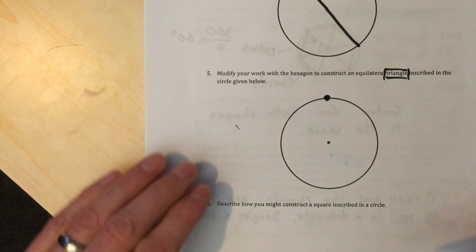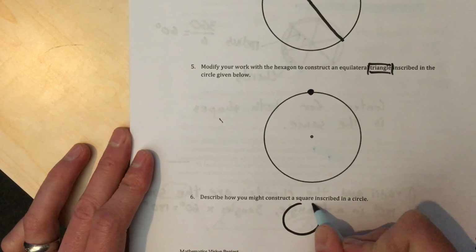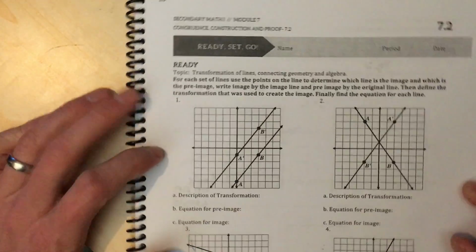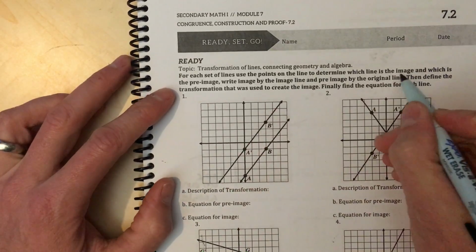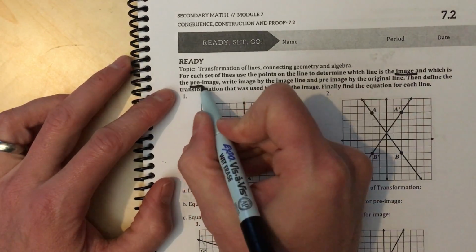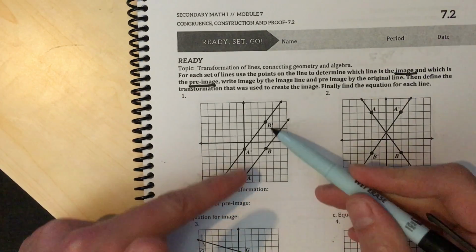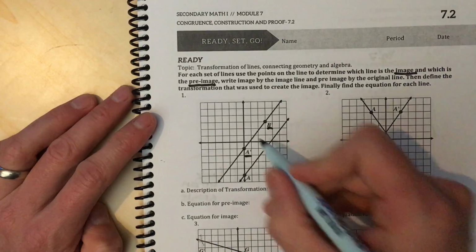And then you're going to talk about how you would draw a square in a circle. So you're talking about making a circle, right? And then I want to know how you're going to make that square, okay? So this one is pretty straightforward. You've done this before. We've talked about image and we've talked about pre-image. So your job is to find which one of these lines is the image and pre-image, and that's pretty straightforward because you've got your primes there, right? I'm looking for the primes.